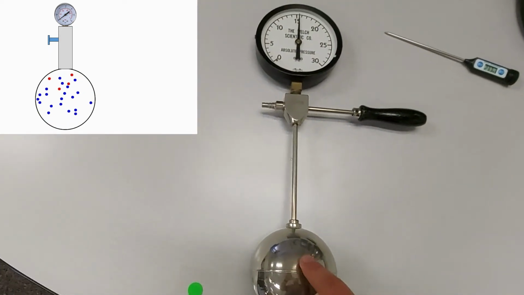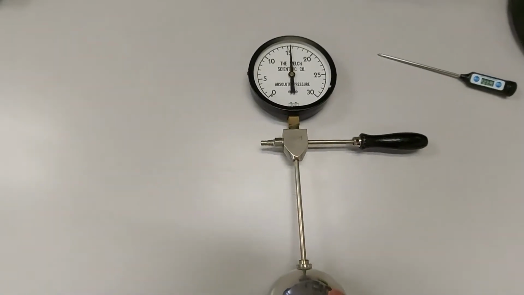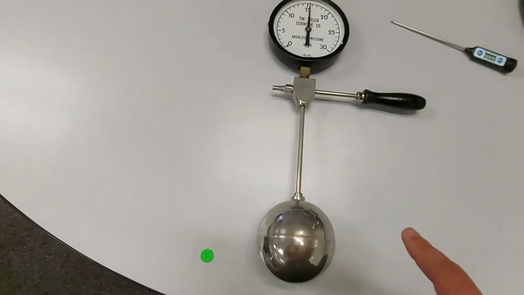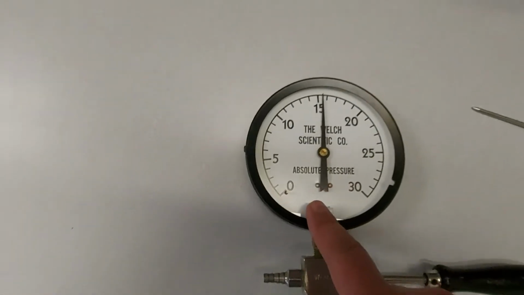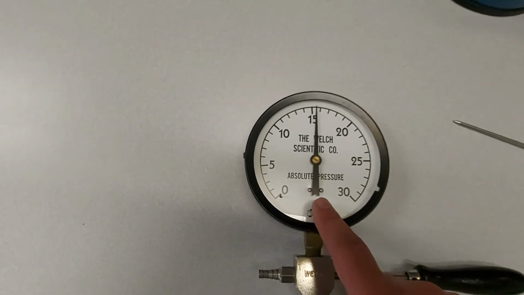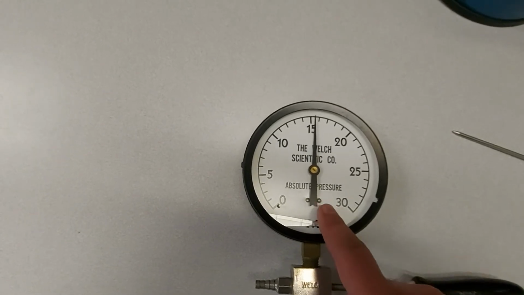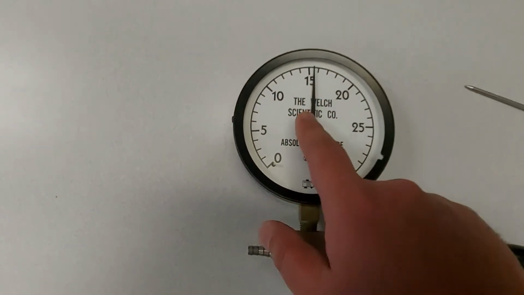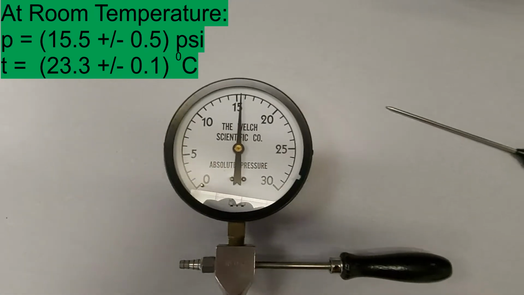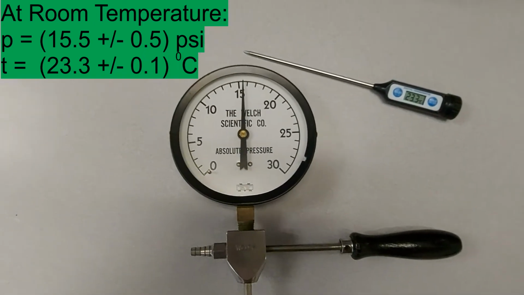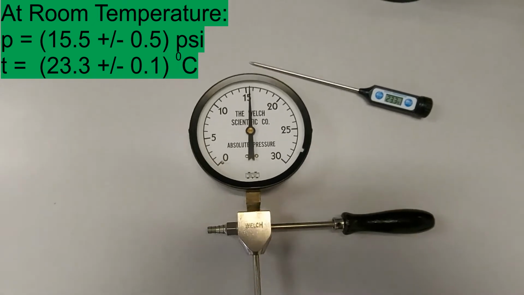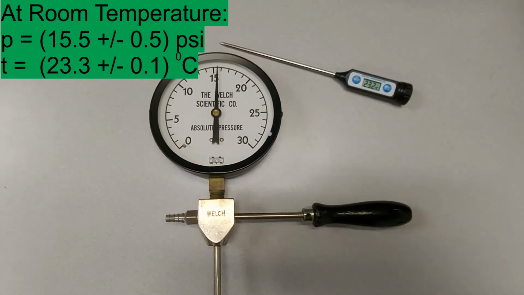So remember, there's some helium gas inside. First, the pressure at room temperature. It's sitting at room temperature, and its pressure is this. This pressure gauge measures the absolute pressure instead of gauge pressure. It can measure the absolute pressure in psi. So you can see it's about 15.5 psi, right? And the room temperature is 23.3 degrees Celsius, right? So that's the pressure and temperature data at room temperature.